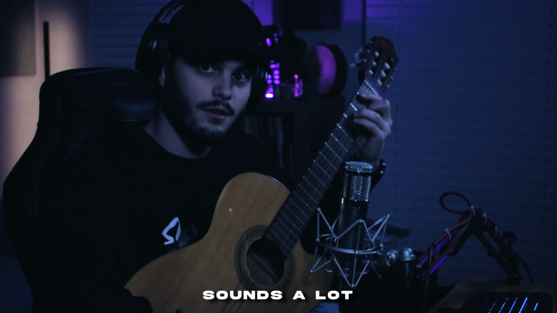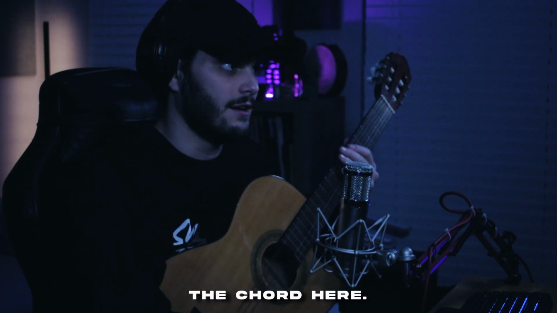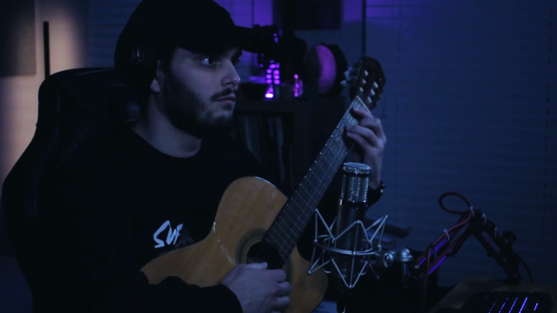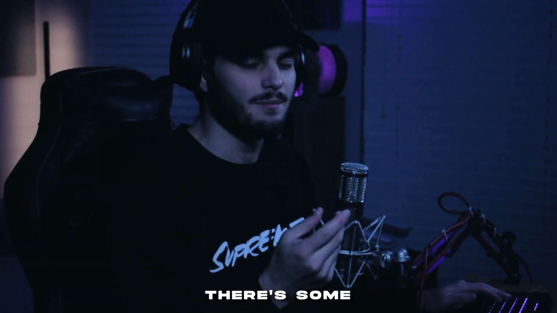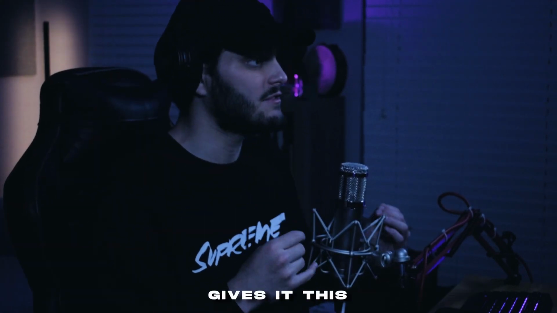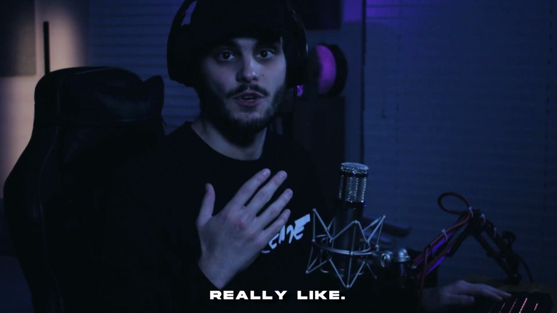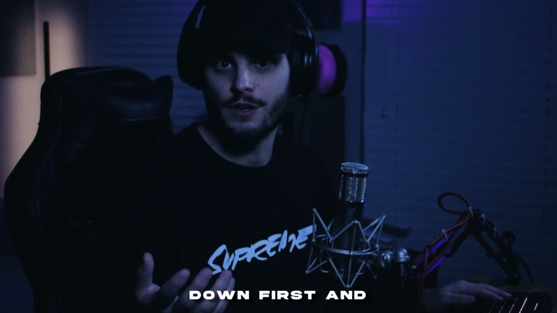This chord sounds a lot different than the chord here. This just sounds a little bit more open. When you pitch guitars down, there's some digital artifacting that happens that just gives it this texture that I really like. So when you're mixing these guitars, try pitching it down first and see what it sounds like.